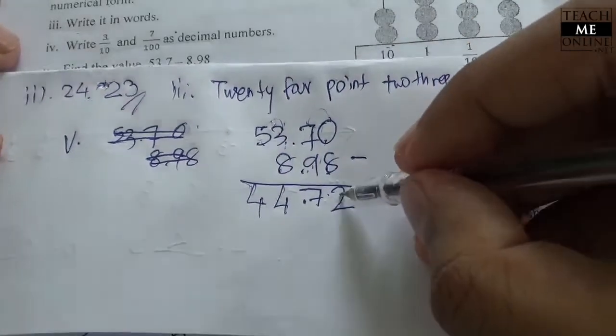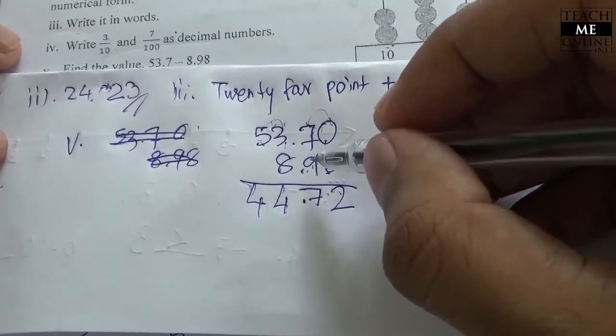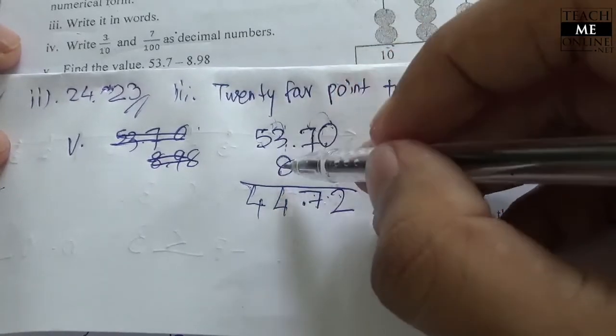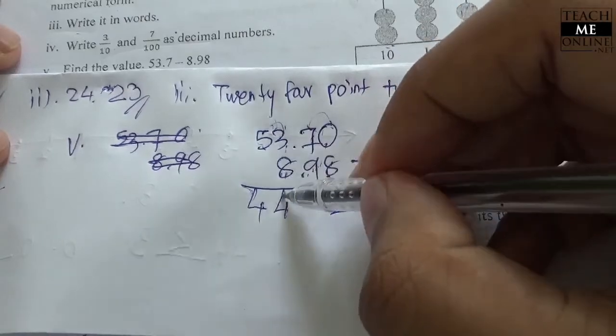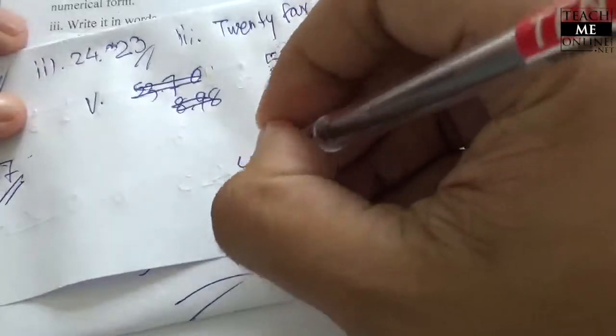44.72. Add and see. 2 plus 8, 10, 1 remainder. 1 plus 9, 10, 10 plus 7, 17, 1 remainder. 1 plus 8, 9, 9 plus 4, 13, 1 remainder, 4 plus 1, 5. Yeah, 44.72 is the answer.